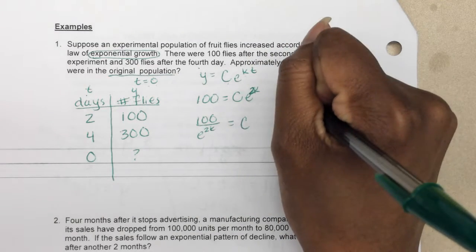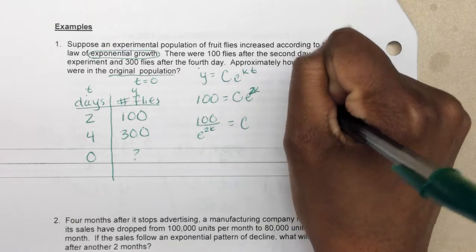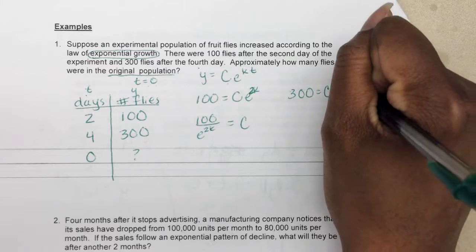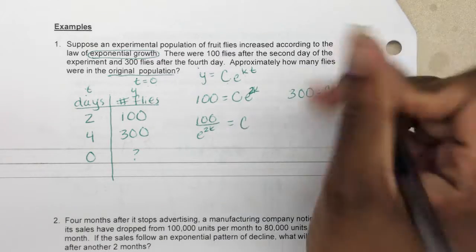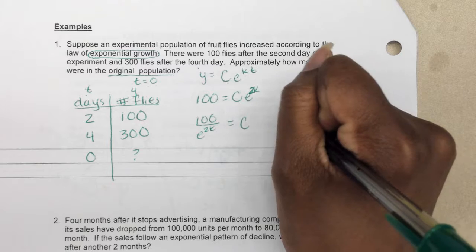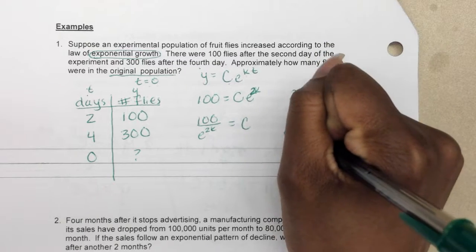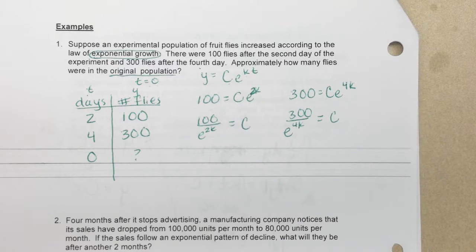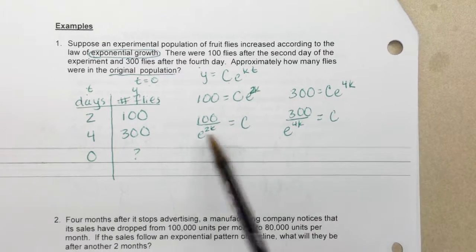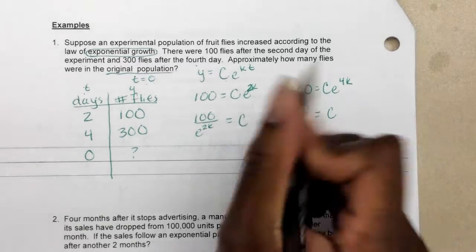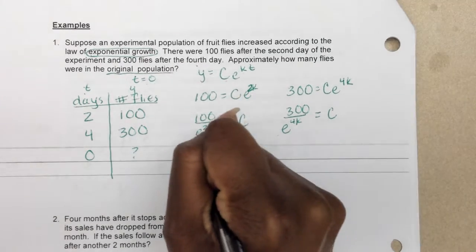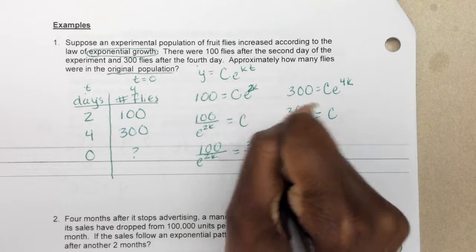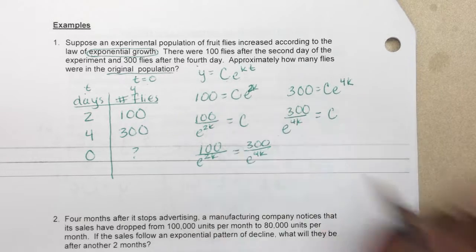We also know that 300 flies were present 4 days later. So to solve for c here, we have 300 over e to the 4k is equal to c. Because both of these are equal to c, we can set them equal to each other. So 100 over e to the 2k is equal to 300 over e to the 4k.